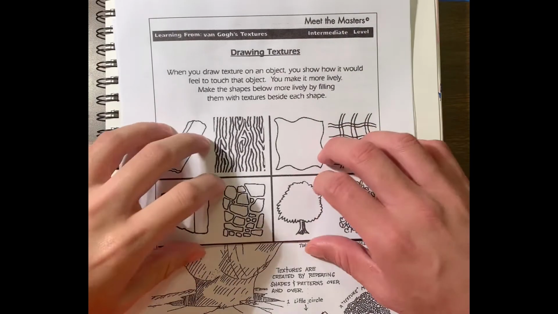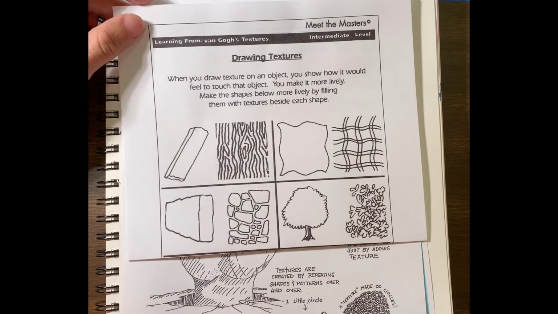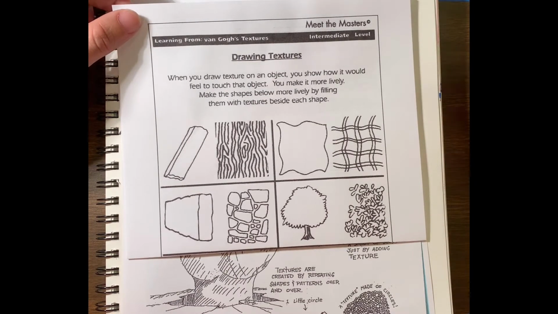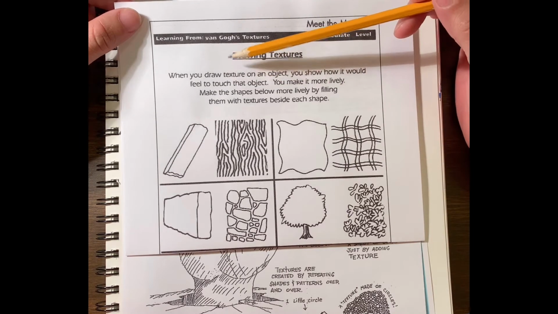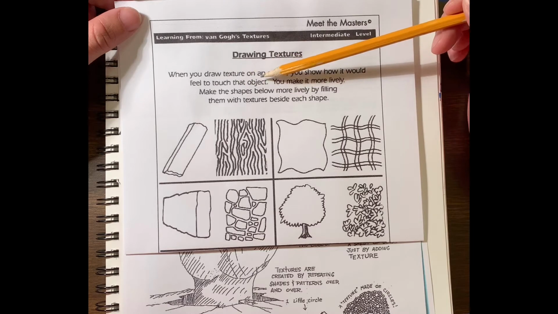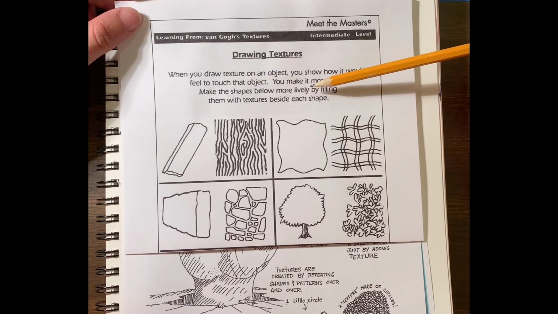All right, folks, today we're going to be learning about texture. Texture is one of the 7 elements of art and is what you use in order to describe art. When you are drawing texture on an object, you show how it would feel to the touch of the object. You make the shapes below more lively by filling them in with texture beside each shape.